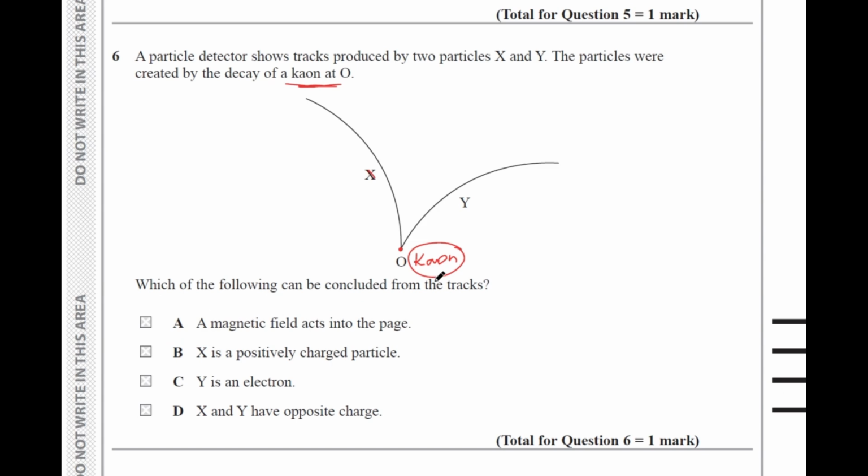So we cannot come to a conclusion about the direction of the magnetic field, we don't have enough data. And even options B and C we cannot come to these types of conclusions without having enough details.